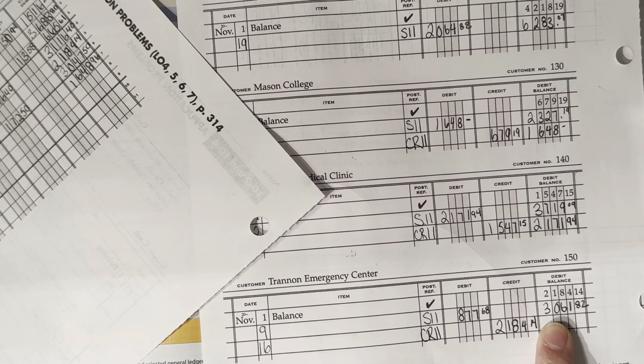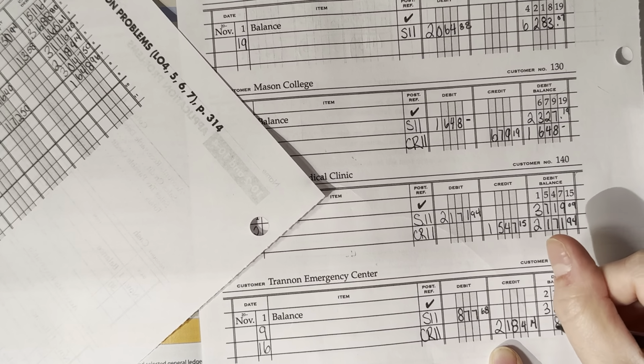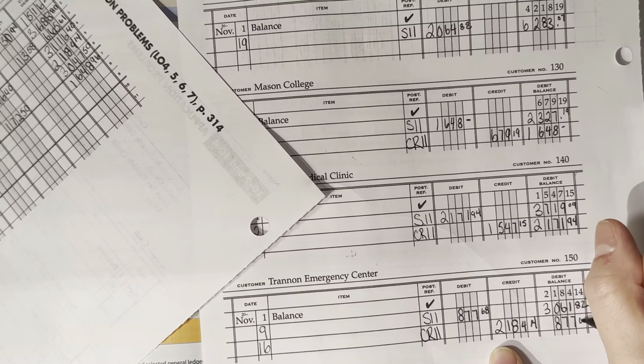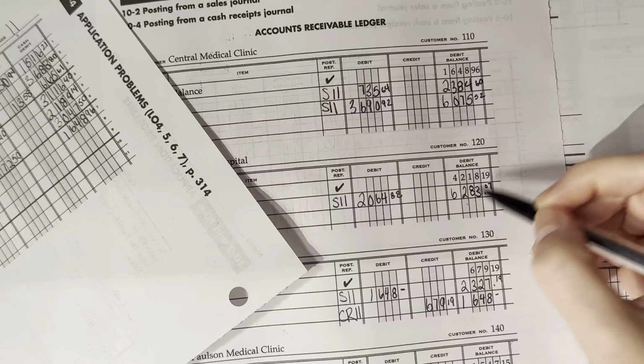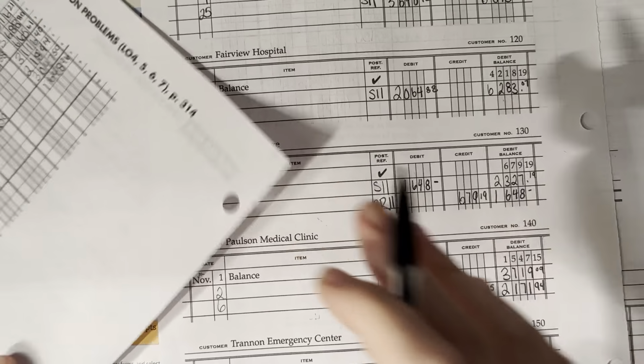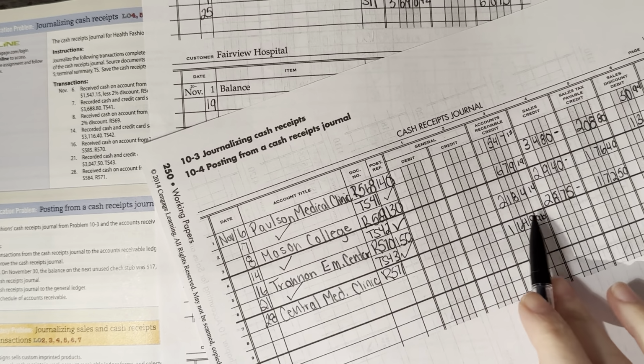So $3,061.82 minus $2,184.14. I should get $877.68. Okay, so this is how much they still owe us. The bottom numbers are how much they still owe us. Post reference is 150. And the last one, nothing goes in here.